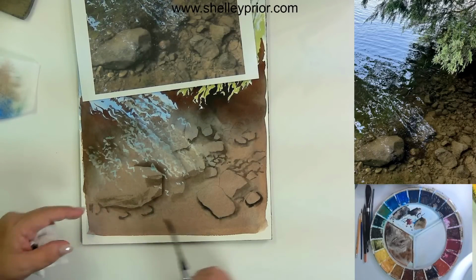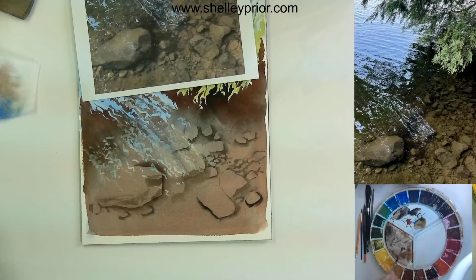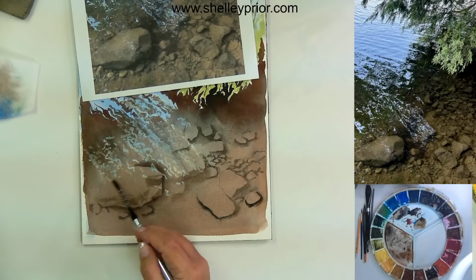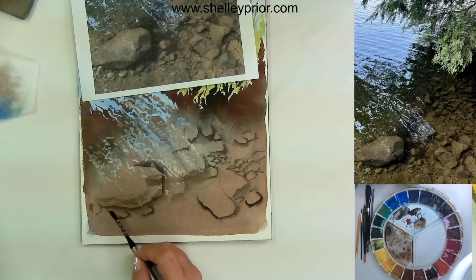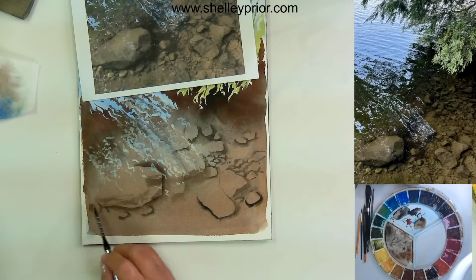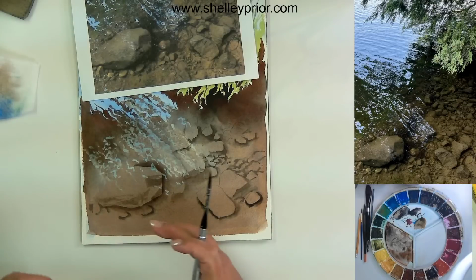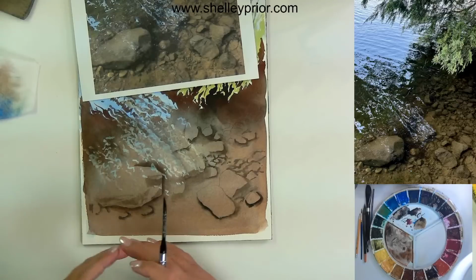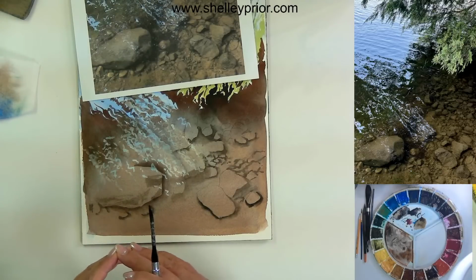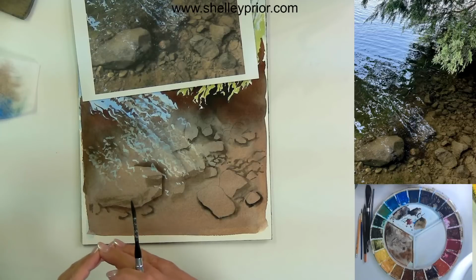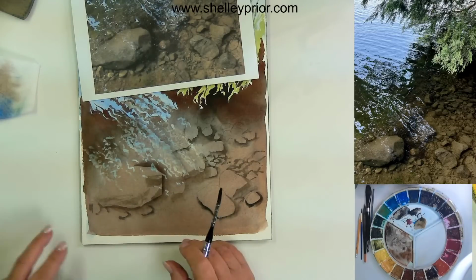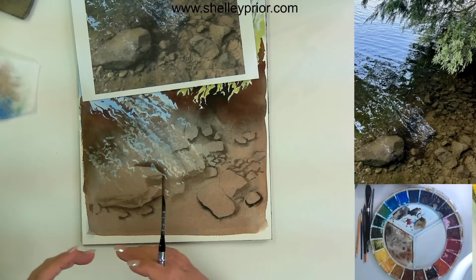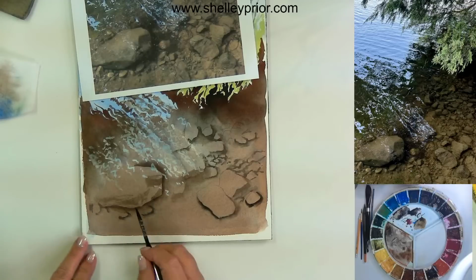You can see that by using the side of my brush, I'm getting a dry brush effect, and that will give me a better indication of the texture on the rock. So it all depends on your reference. Sometimes you get those in the rivers. If it's something that flows a lot, the stones might be more rounded because over time the water has worn them down into a little bit more of a smooth surface.